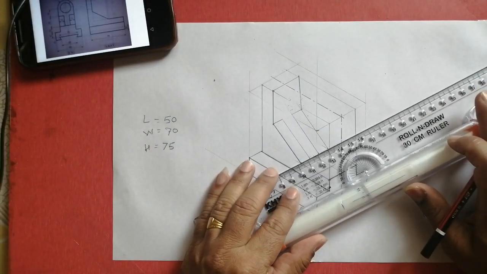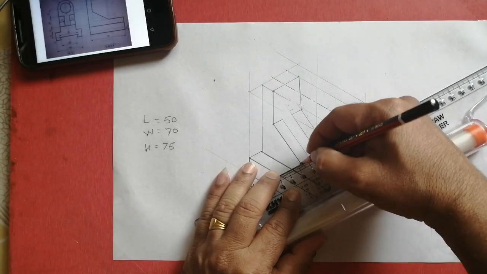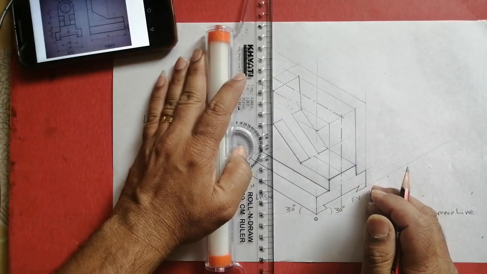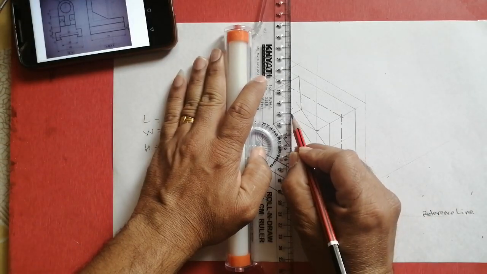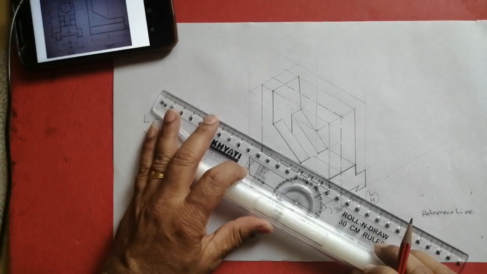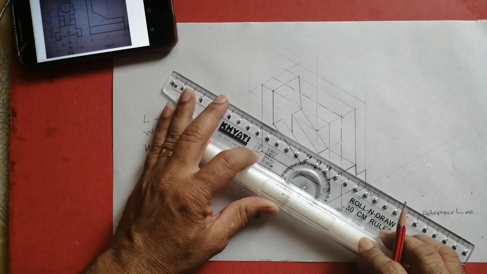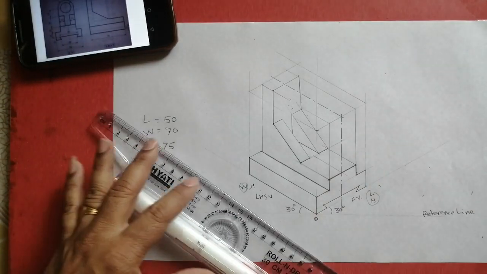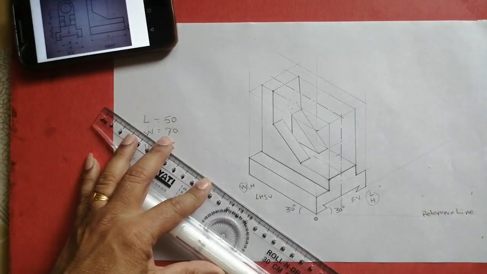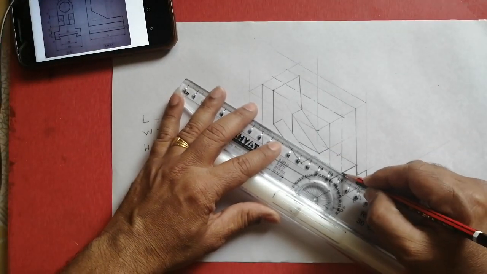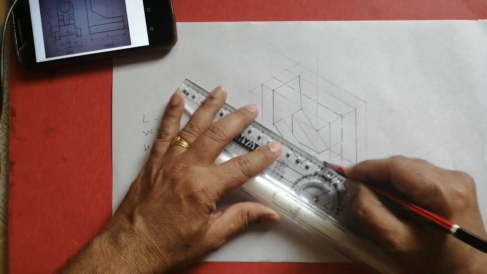So we complete it like this. Okay, so this is how we have to complete this particular portion. Now this particular axis line will get shifted, axis of symmetry.